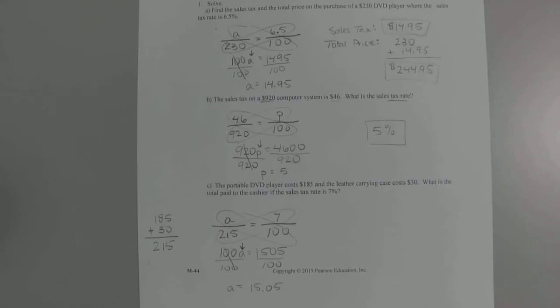Okay. But notice it didn't say, what is the sales tax? It says, what is the total amount paid to the cashier? So still, what do we still have to do? Add it to what number? 215. You got it, okay?